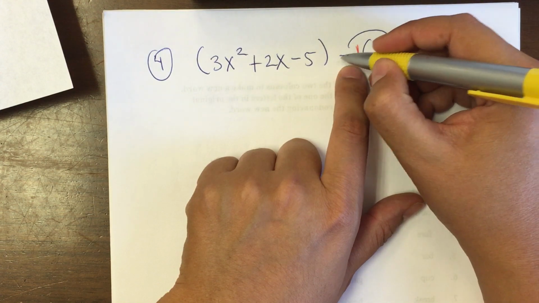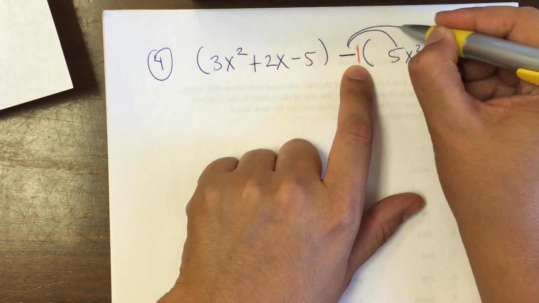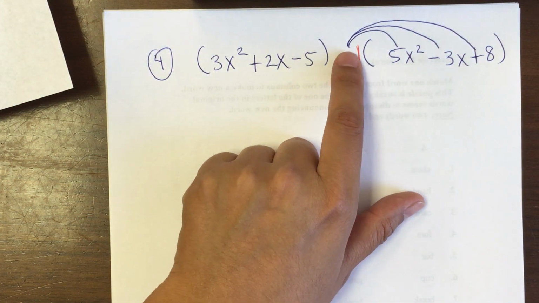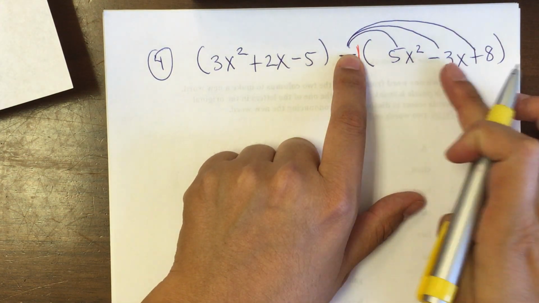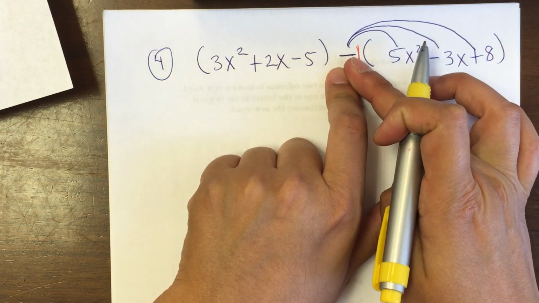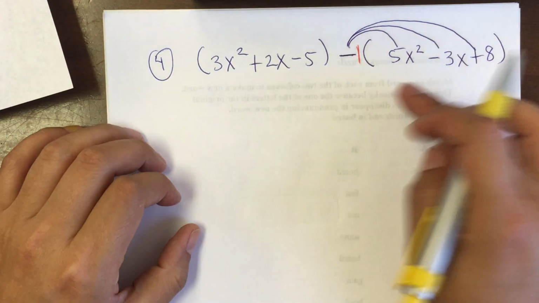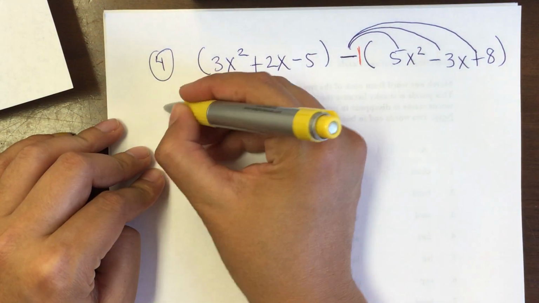In this case, because it's a negative outside of the parentheses, it will affect every single term. If it was a plus, nothing changes in here. When it's a negative, it changes all the signs on these terms. It changes the signs in here.